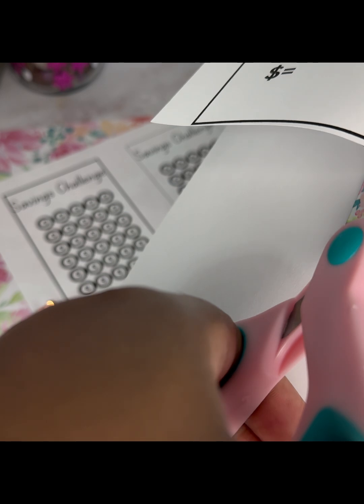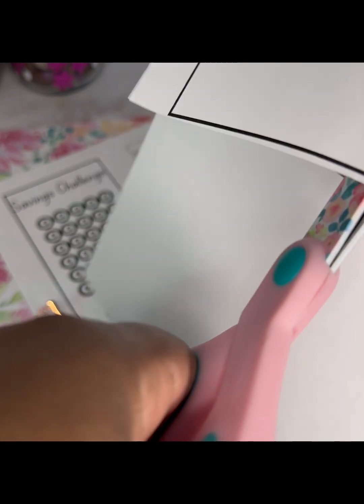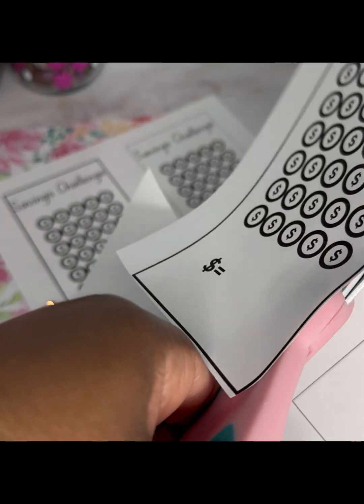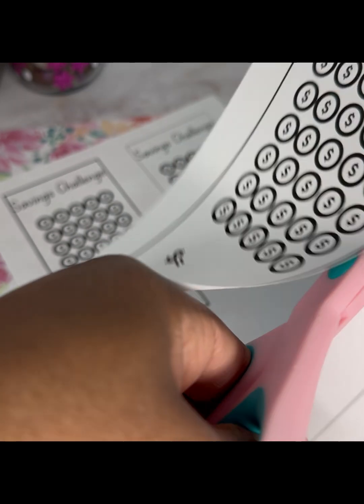All right, today I'm going to be doing a quick tutorial on how you can use your cell phone to make your own stuff and supplies with the free version of Canva.